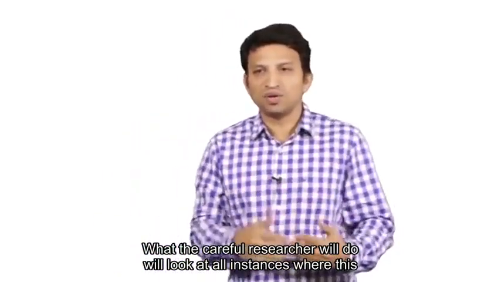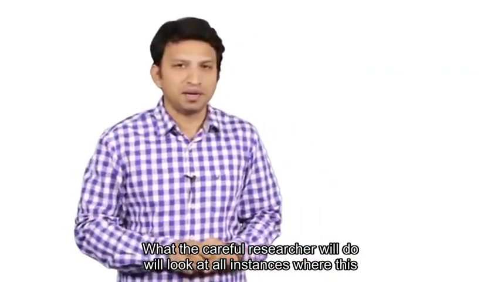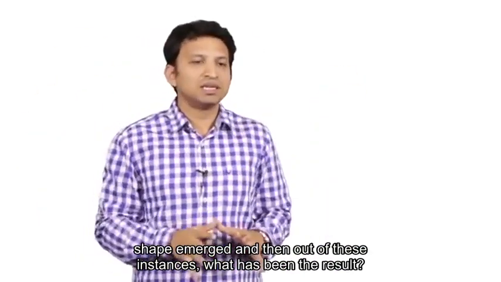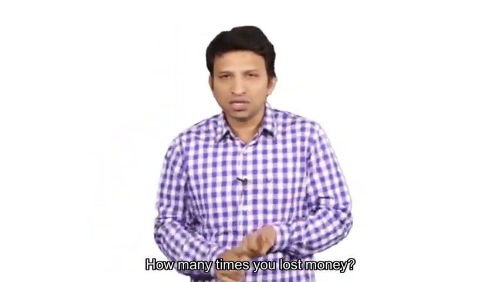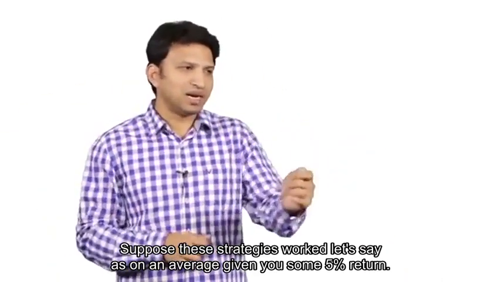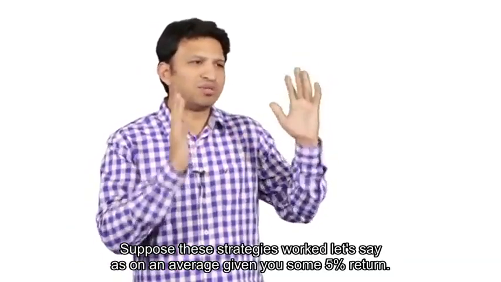What a careful researcher will do is look at all instances where this shape emerged, and then out of these instances, what has been the result? How many times did you make money? How many times did you lose money? How many times has nothing happened? Suppose this strategy has worked, let's say, and on average given you some 5% return.